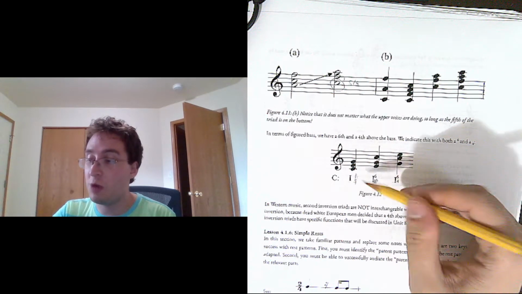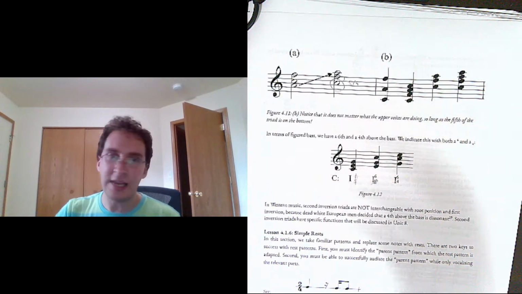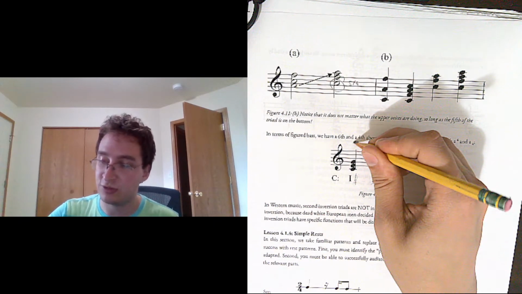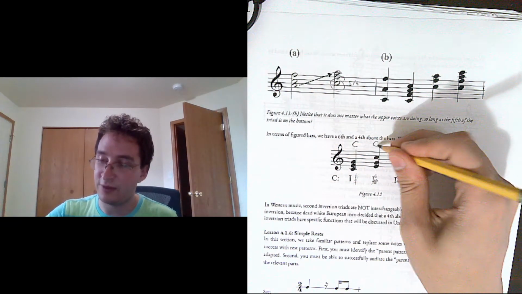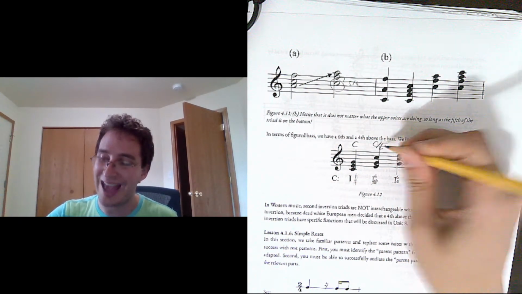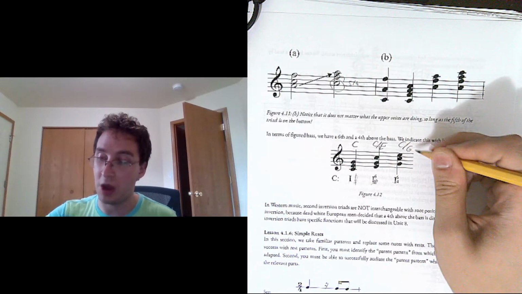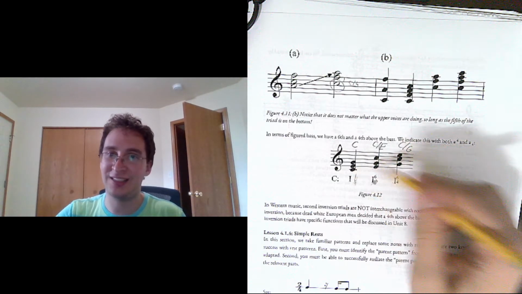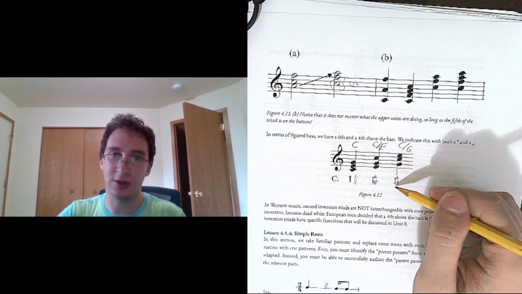So if you want to indicate your inversion, if you're dealing with jazz, I'll talk about this in some jazz unit that doesn't exist yet, you would just write the chord, and then if you want a specific bass note, you would write slash, and then whatever bass note you want. So this notation favors what the actual chord is. This favors what the function of the chord is within the key.